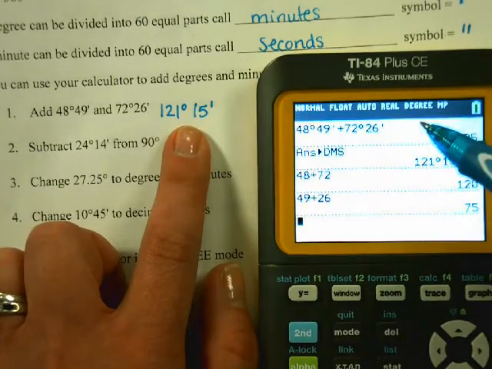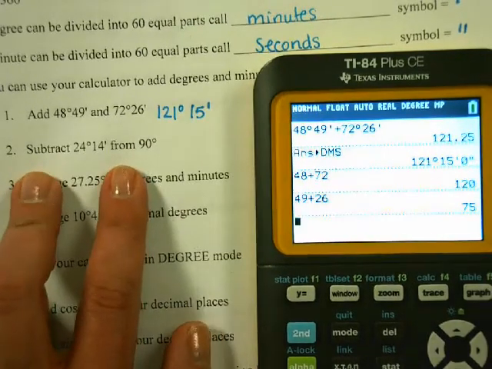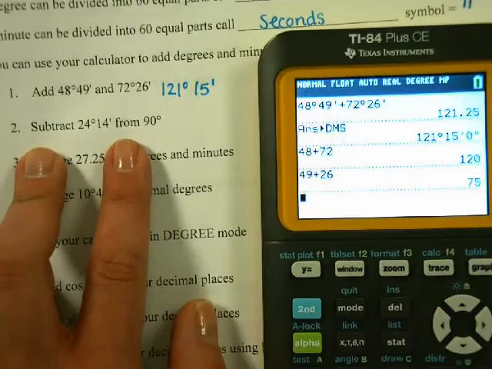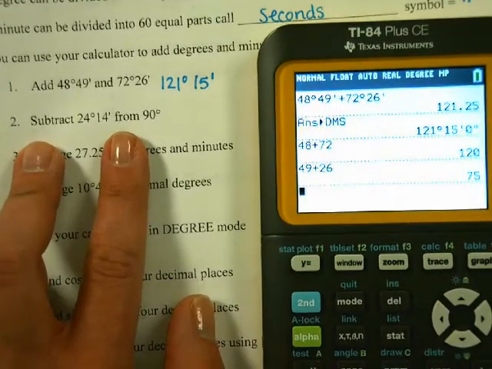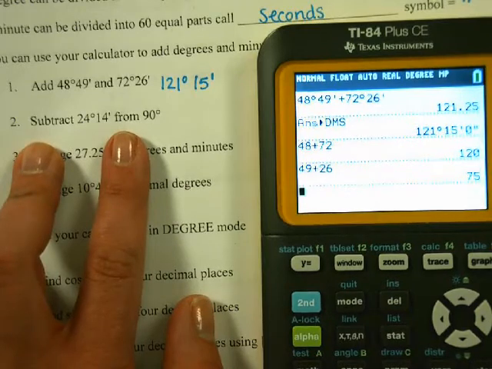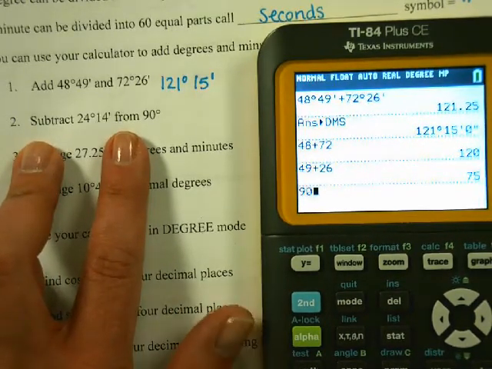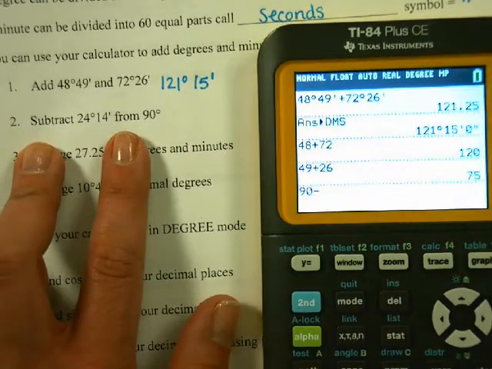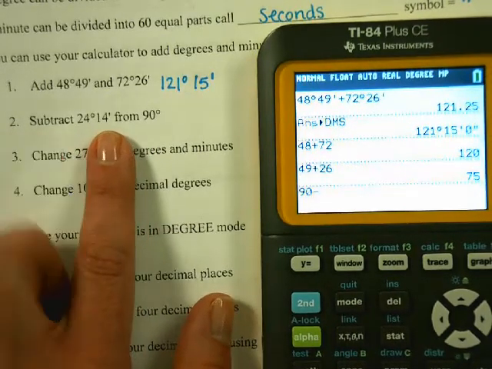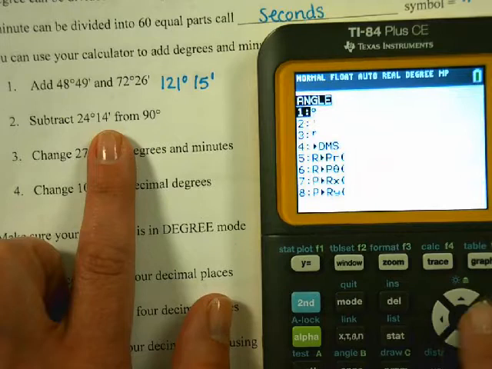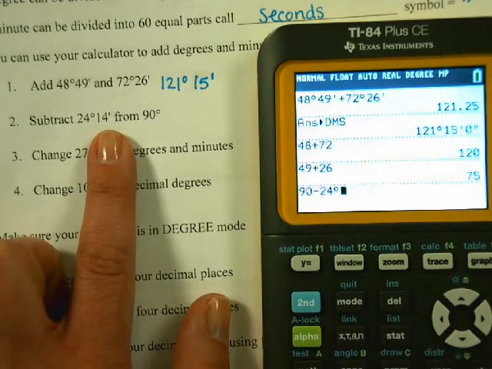Now, we've turned this into degree mode. So if you look at number 2, it says subtract 24 degrees, 14 minutes from 90 degrees. If you just have 90 and you don't have any minutes, we don't have to type in the degree symbol. So we can do 90 because we've told our calculator we're already in degree mode. But this one has minutes, so we have to distinguish between degrees and minutes.